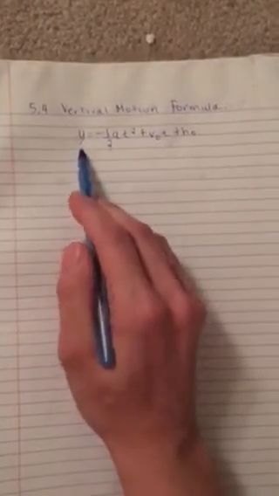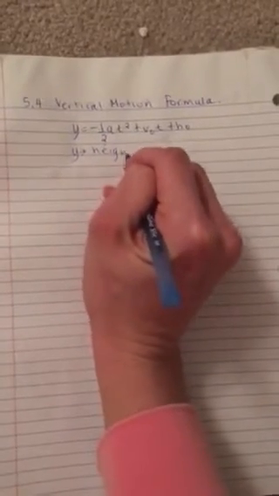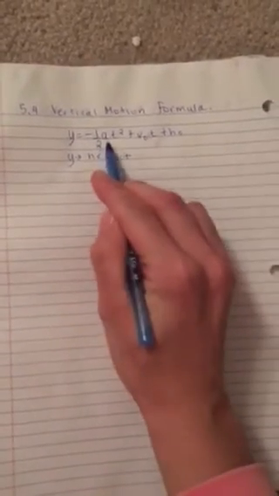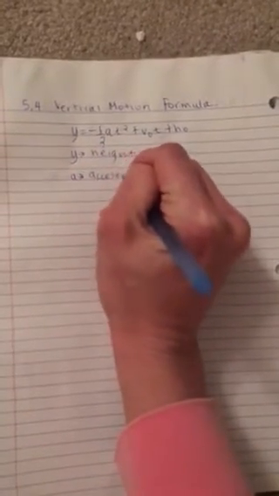Okay, so y is simply just the height. A is your acceleration due to gravity. And because we take units of measurement arbitrarily, sometimes we use feet, sometimes we use meters, we need two conversions for the acceleration rate.